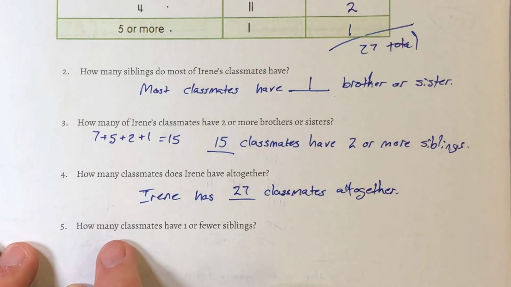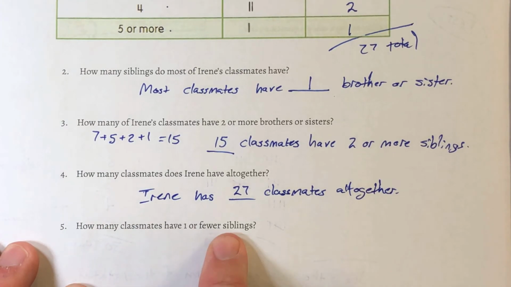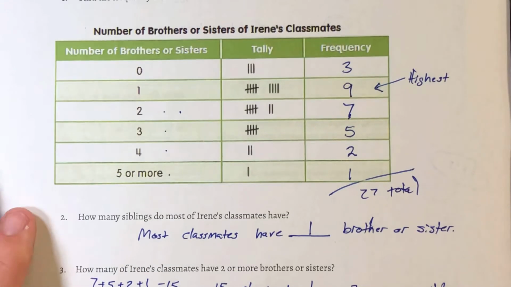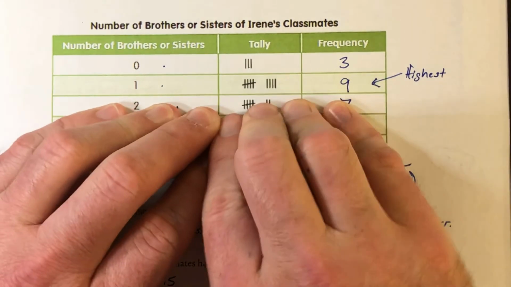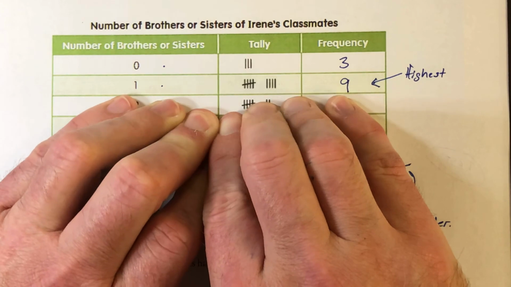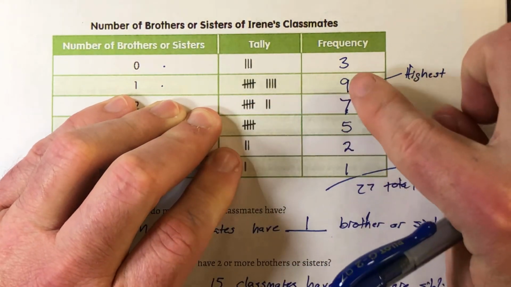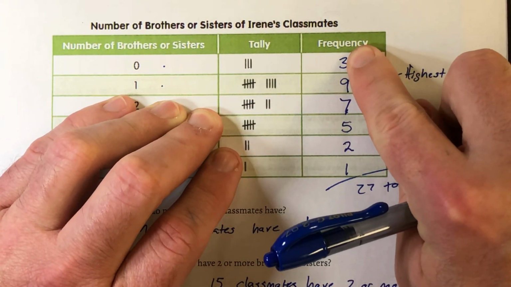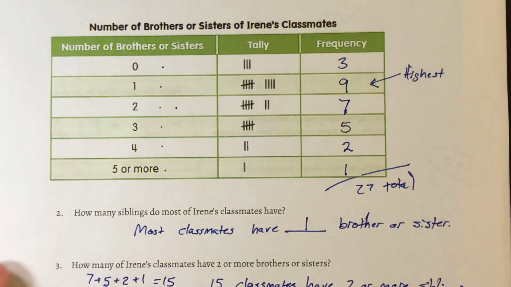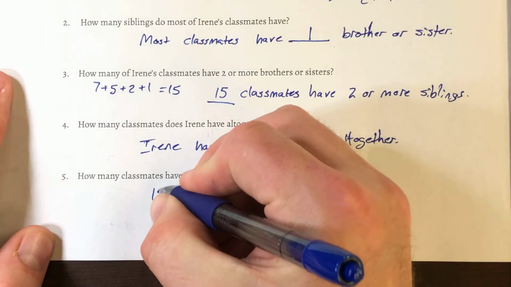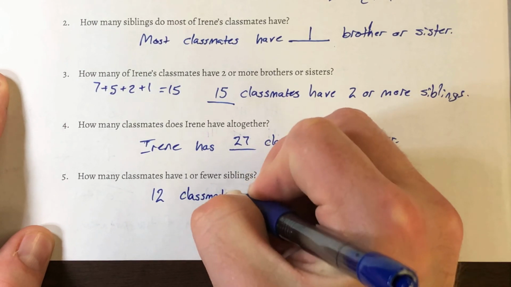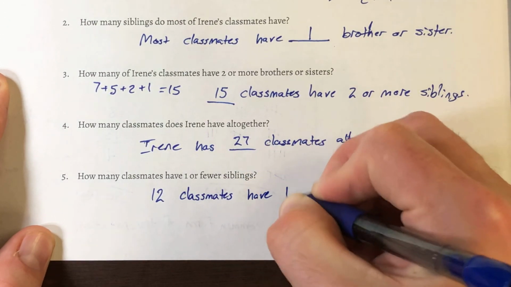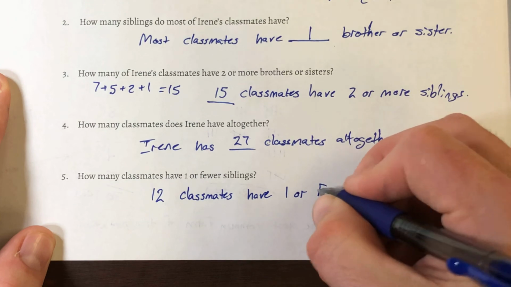All right. How many classmates have one or fewer siblings? One or fewer means we're going to look at these top two rows. That would be 9 plus 3, so 12. So 12 classmates have one or fewer siblings.